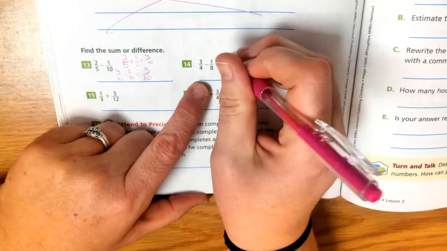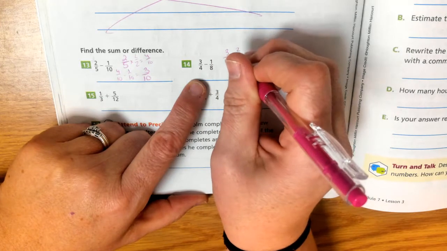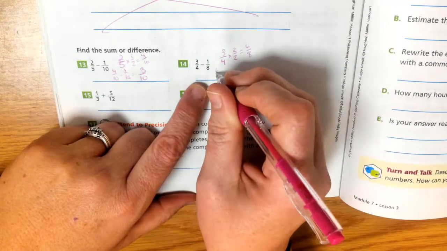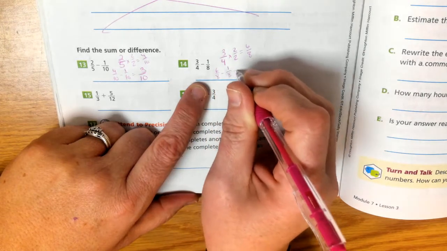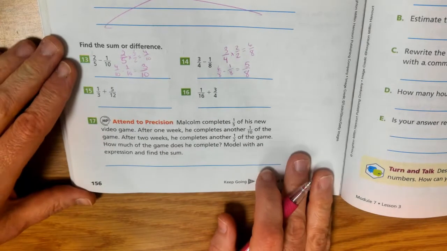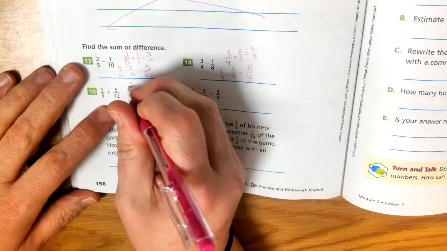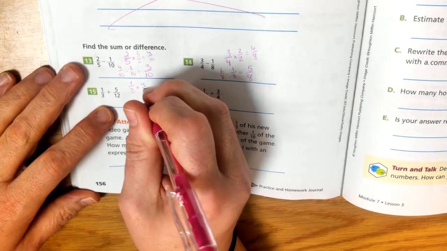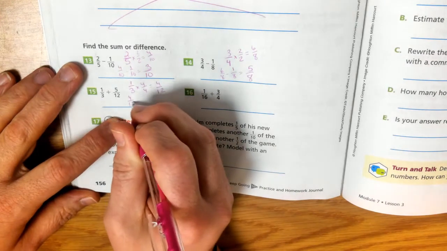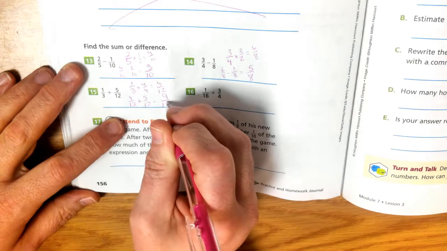Number 14, we're going to find an equivalent fraction with our 3/4. We're going to multiply that by 2 halves. So that would be 6/8. 6/8 minus 1/8 equals 5/8. 1/3 plus 5/12. Well, for the 1/3 equivalent fraction we will multiply by 4/4, which is 4/12. So 4/12 plus 5/12 equals 9/12.